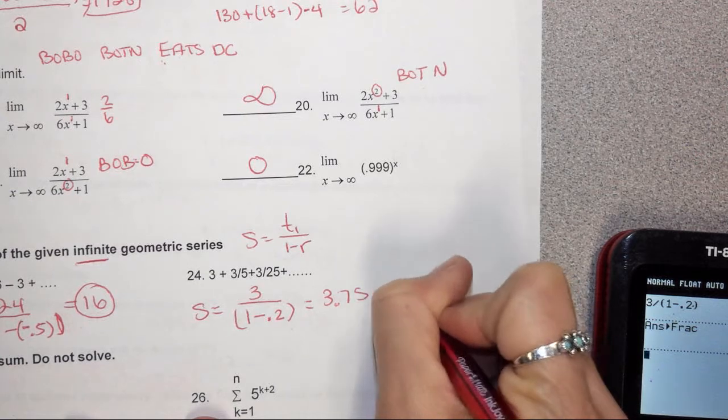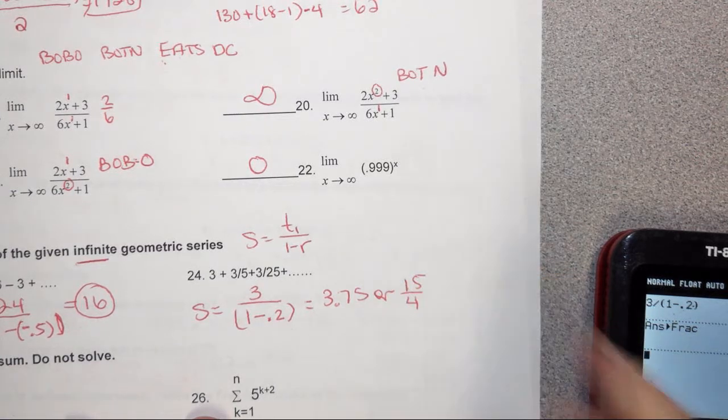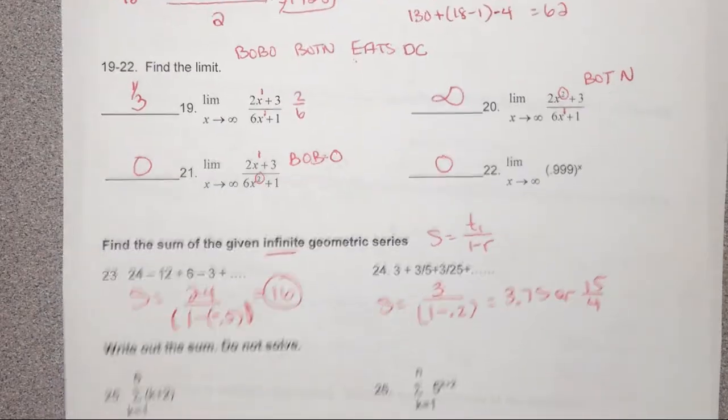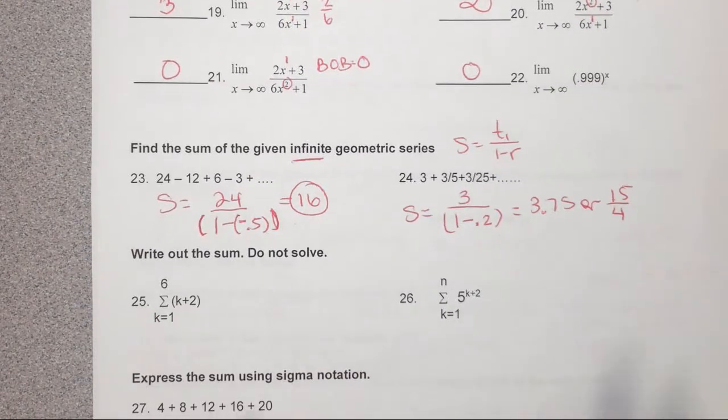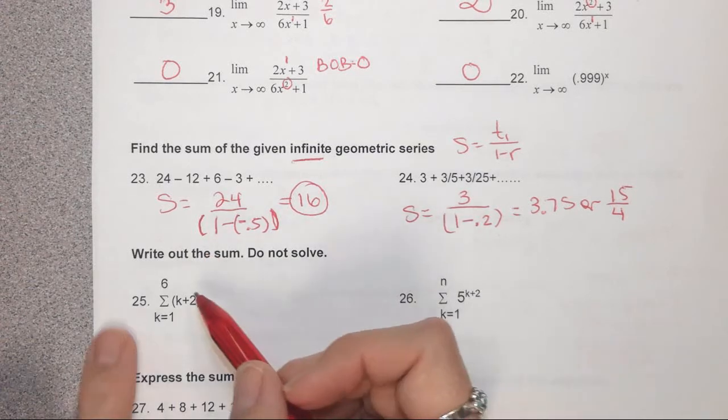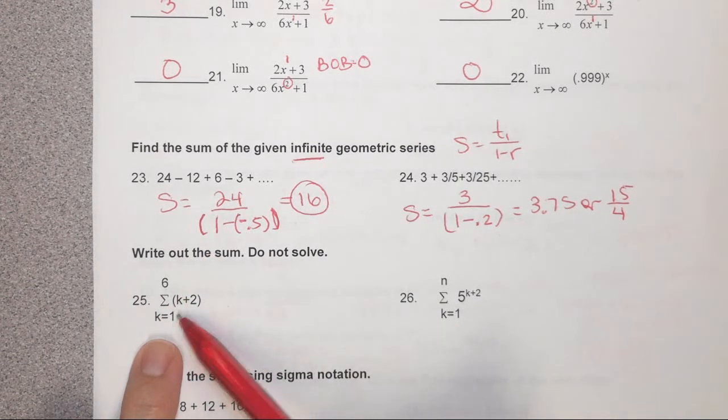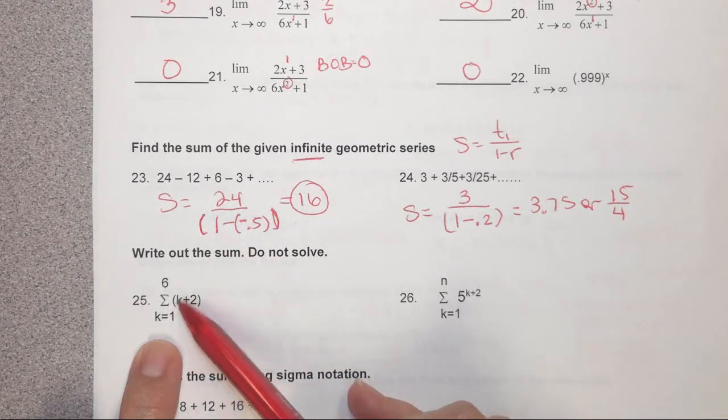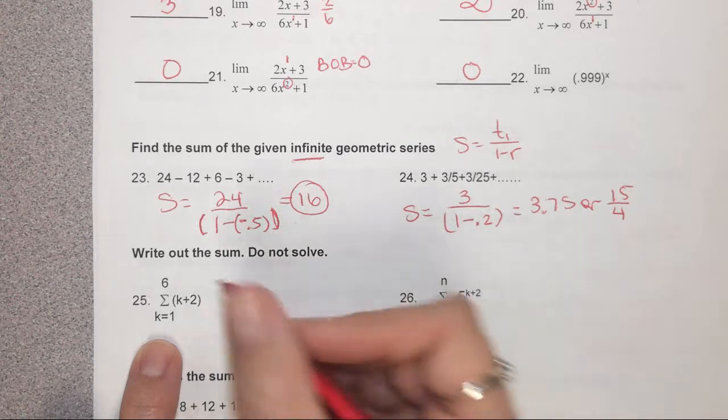3.75 or 15 over 4. All right, 25 and 26 simply want me to write out the sum, do not solve. So all I have to do is go plug in. So I have to know how the sigma notation works. This tells me where my k value will start with. This tells me what my k value will end with. So I'm going to go plug in 1, 2, 3, 4, 5, and 6, one at a time.